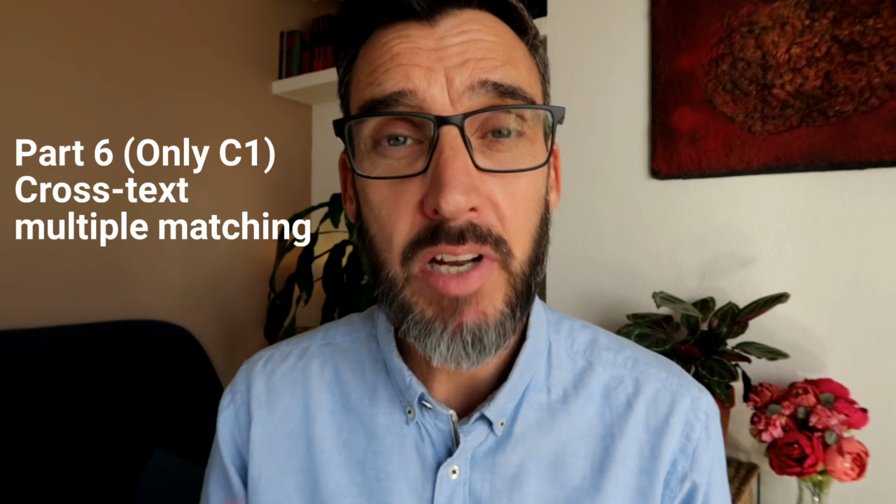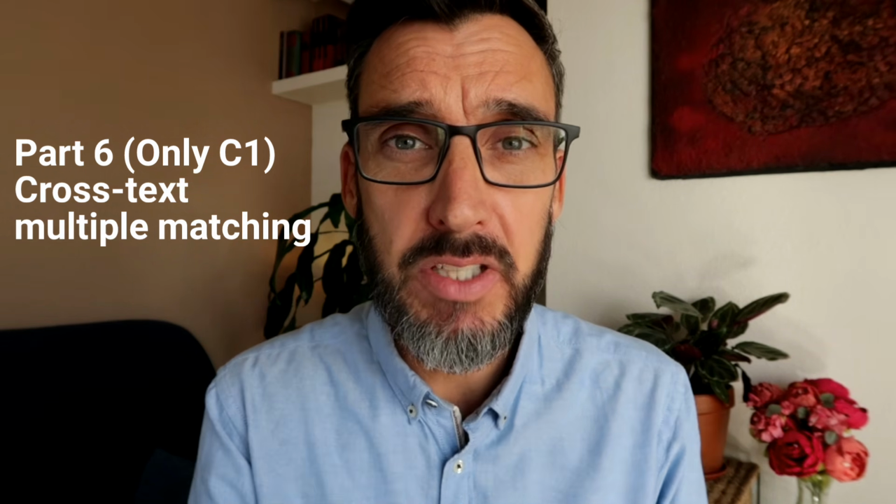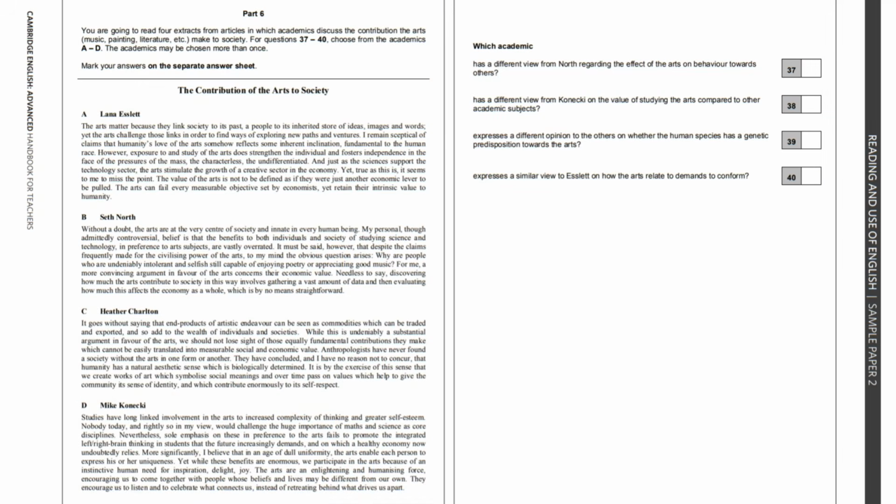Okay, this is part 6 in the Cambridge Advanced, the C1 Advanced, but it doesn't exist in the first certificate, the B1 first, the B2 first, or the Proficiency. So if you're preparing for those exams, then you can skip to the next part. And in this part you will see 4 texts from 4 different writers on the same topic, and you need to compare their opinions.